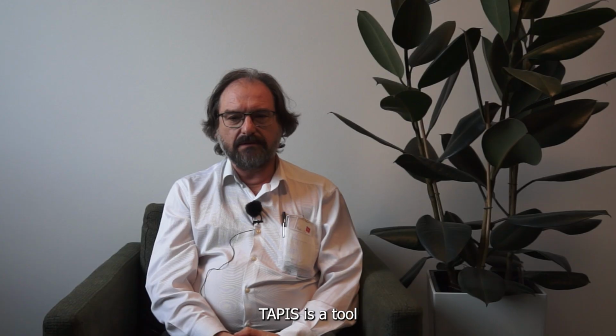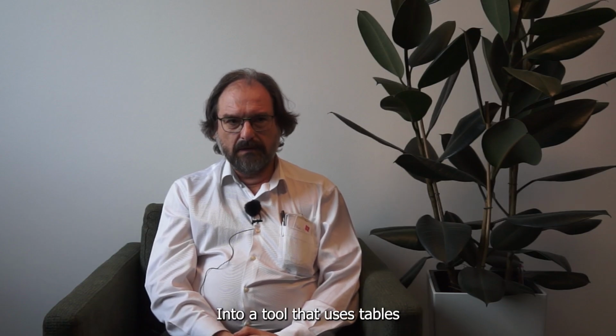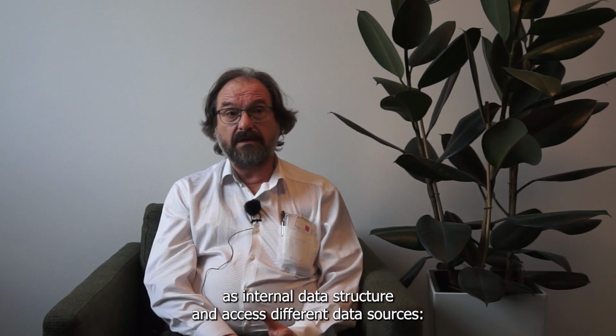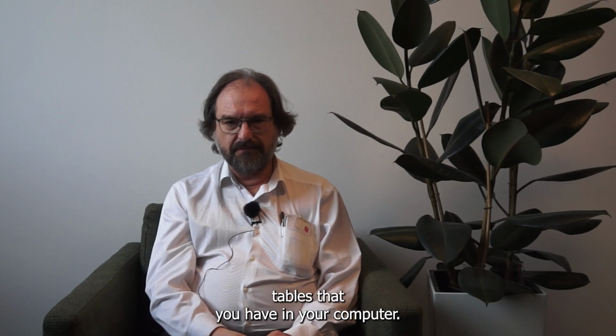TAPIS is a tool that started as a way to see sensor-thing API data, but it has evolved into a tool that uses tables as internal data structure and accesses different data sources: OGC APIs, Eclipse data connectors, S3 buckets, or simply tabular tables that you have on your computer.